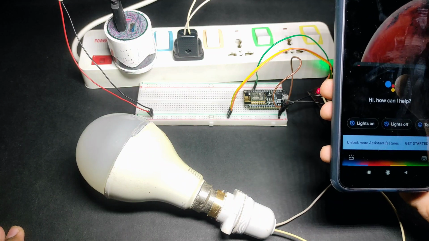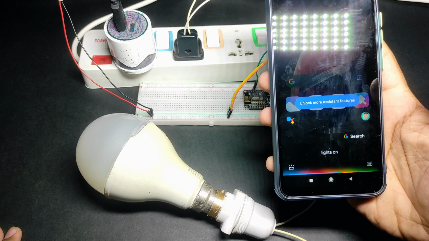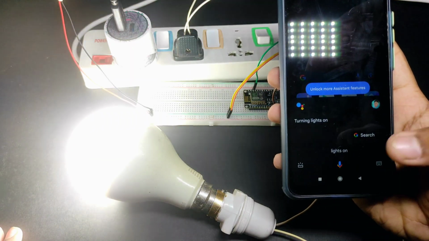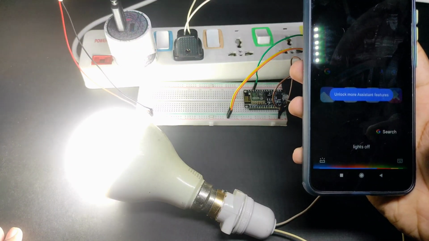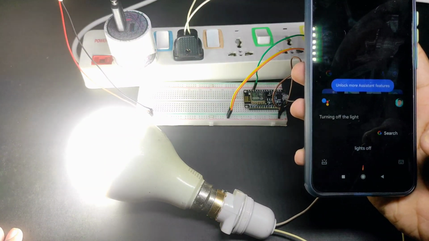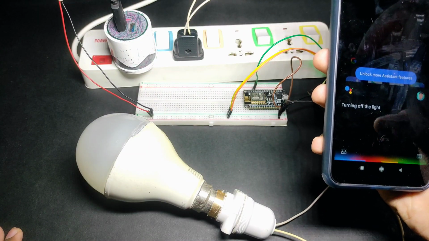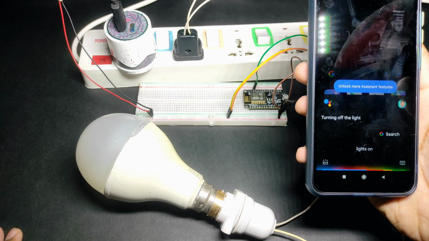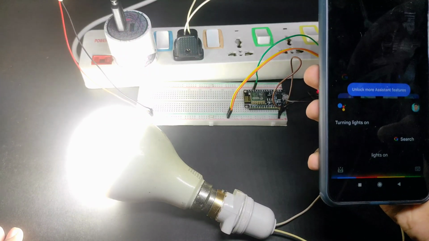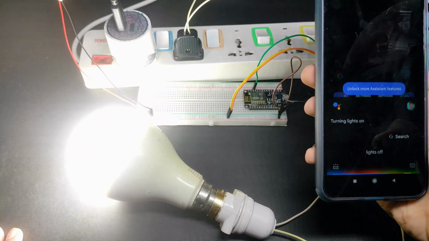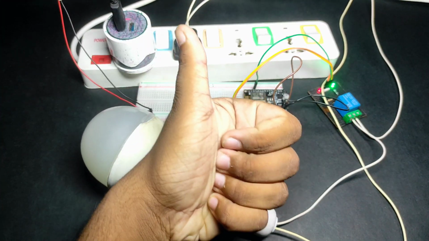Lights on. Turning lights on. Lights off. Turning off the light.